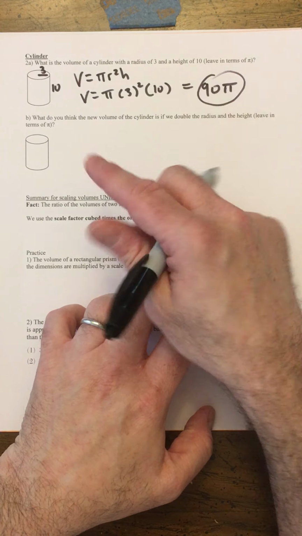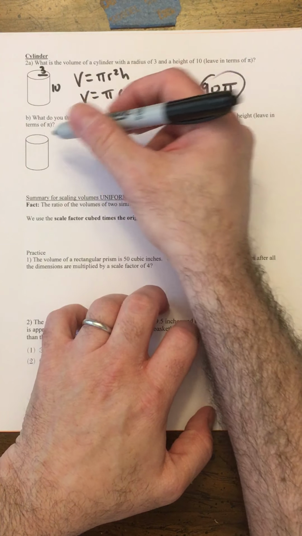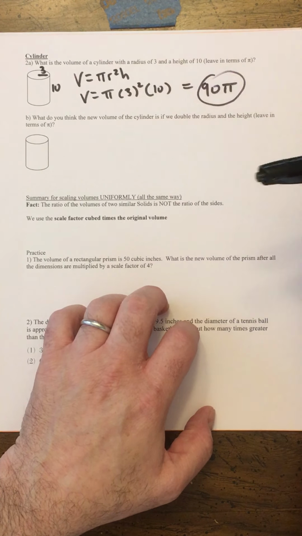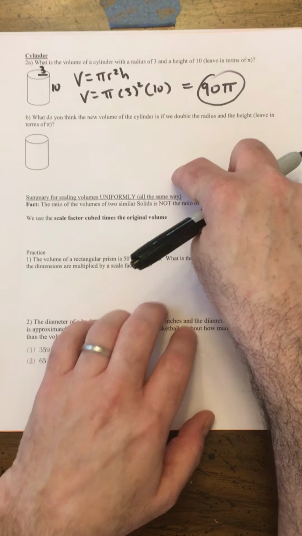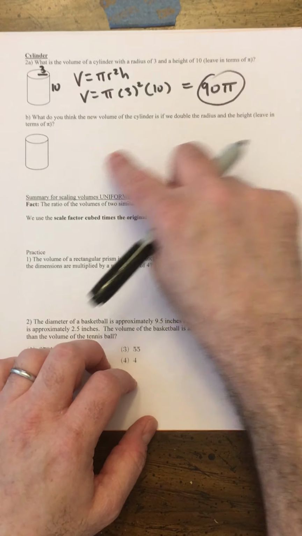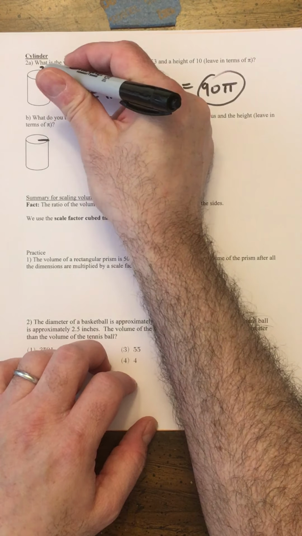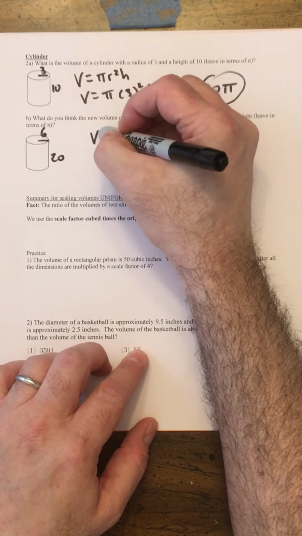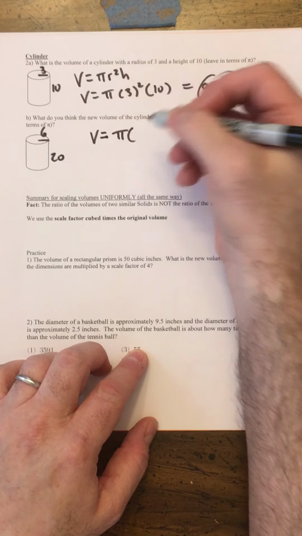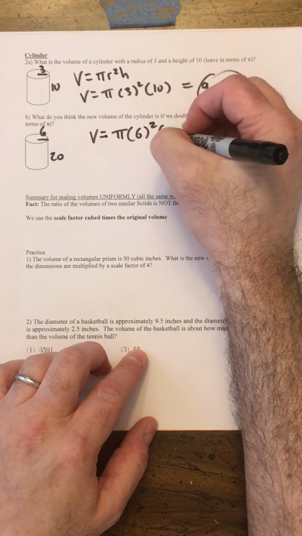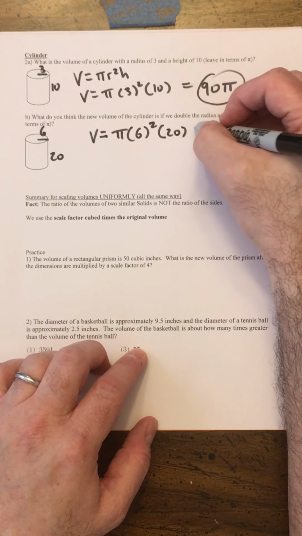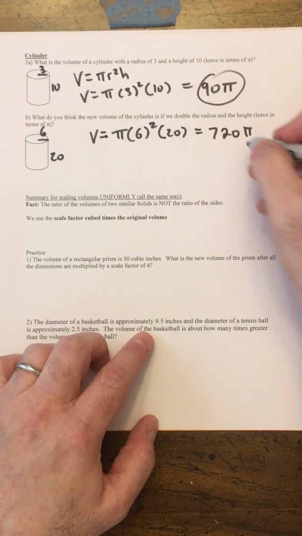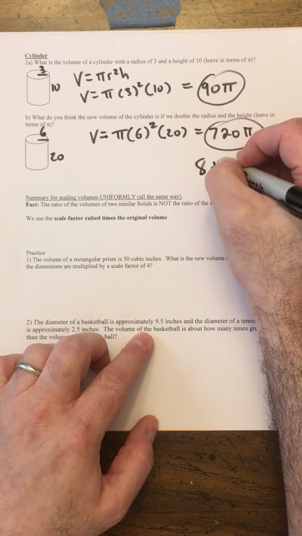So, you could do this by actually scaling each dimension, but the same type of procedure will work that we did in the previous problem, making a scale factor for that, but we're going to take a look at that in a minute. All right, so what would happen if we double the dimensions? Well, the radius is going to become 6. The height is going to become 20. The volume we're going to compute the same kind of way, but using a radius of 6 and a height of 20, which gives us a volume of 720 pi. How many times bigger do you think that is? Well, of course, it's going to be 8 times larger.